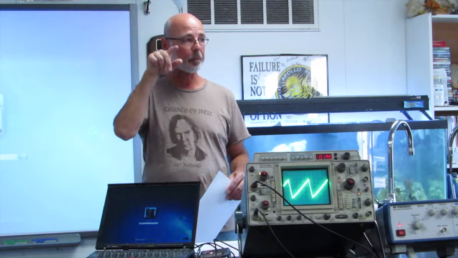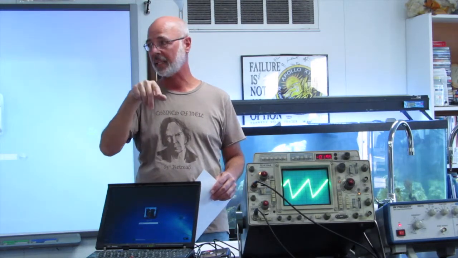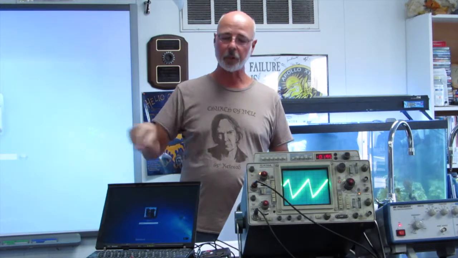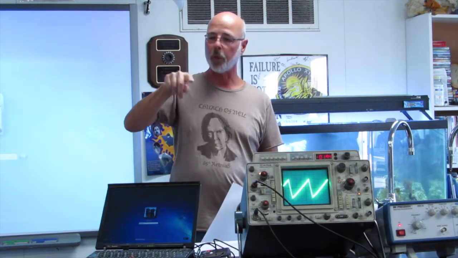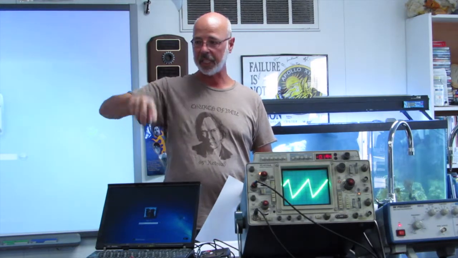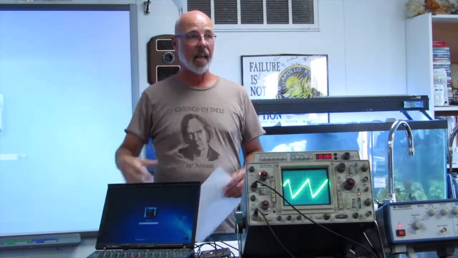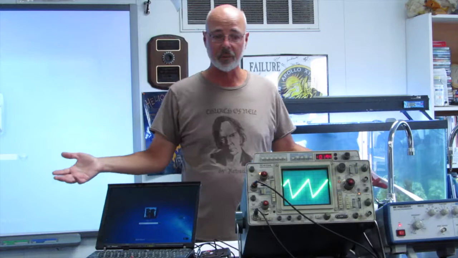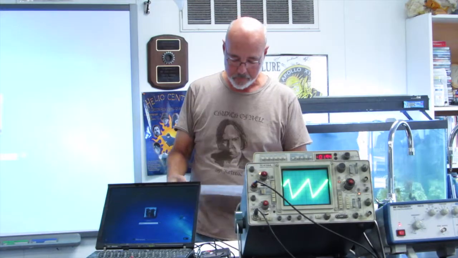In other words, it's just capturing the voltage as it's coming into the scope. So between time going this way and voltage going this way, the scope will draw out a graph of voltage changing over time. And that's it. That's what scopes do. That's what they're all about. That's why they exist.